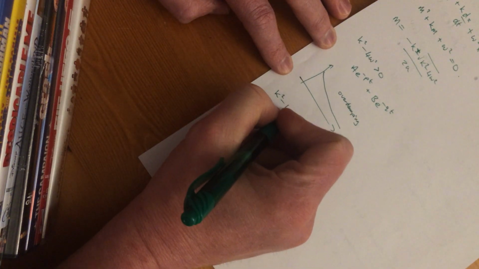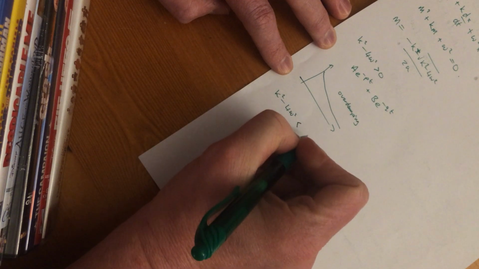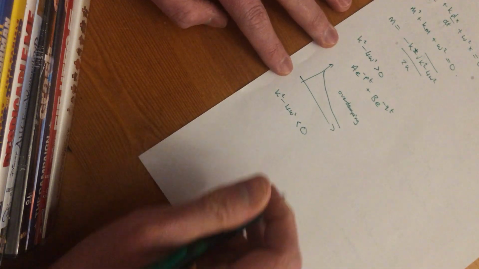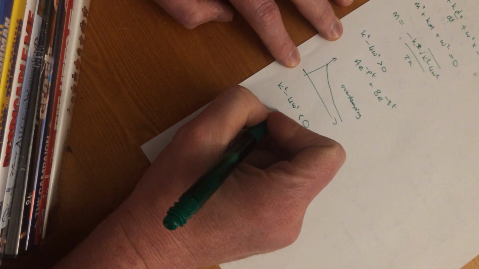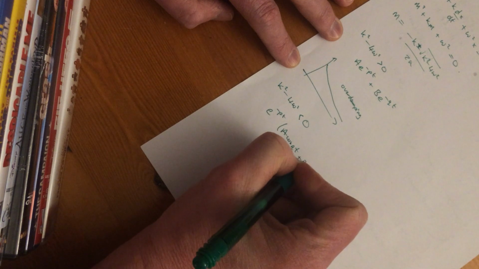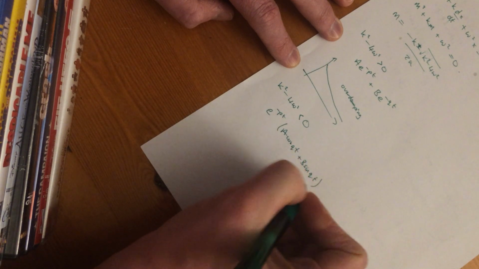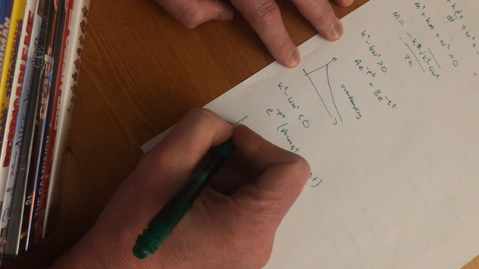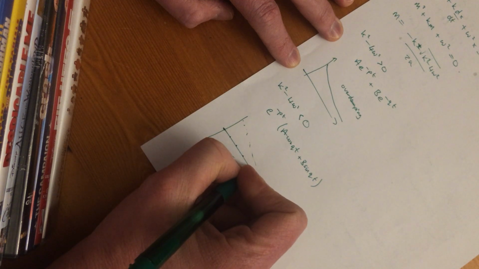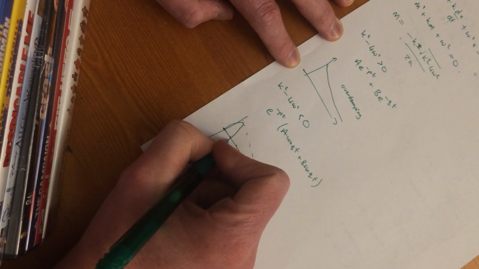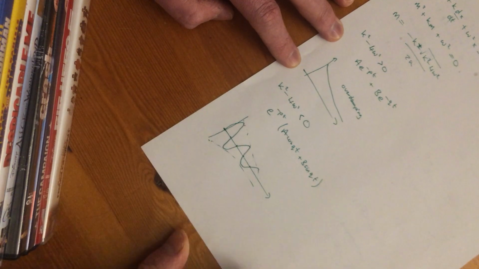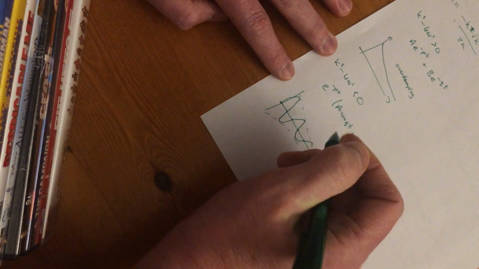That's overdamping. What if this was less than naught? So k squared minus 4 omega squared is less than naught. Then what's the situation? That is what we would call underdamping. That is something like e to the minus pt times a cos qt plus b sine qt. And it looks something like this. I'm not very good at drawing this, so I'm doing these little aids to help myself. Here we go. Something like that, where the oscillations die away. That's underdamping.